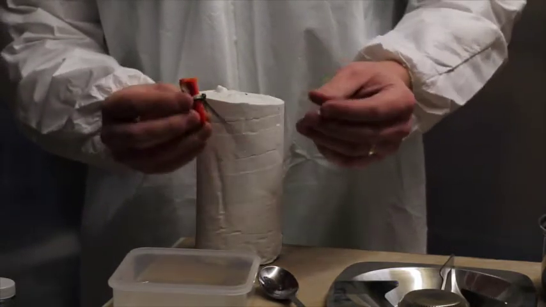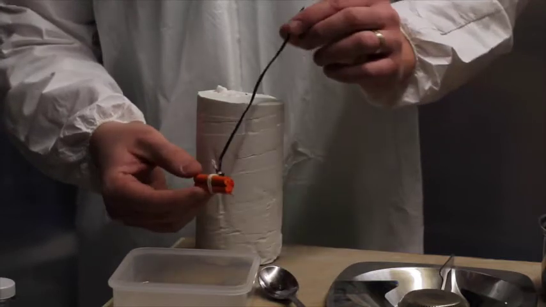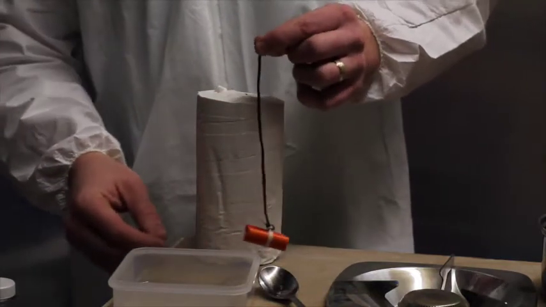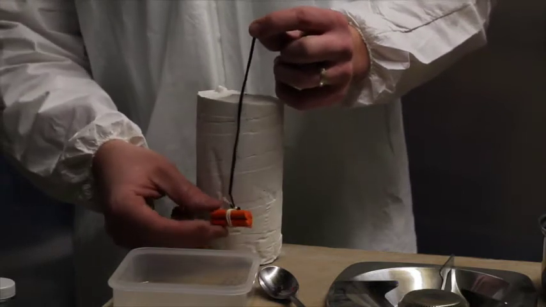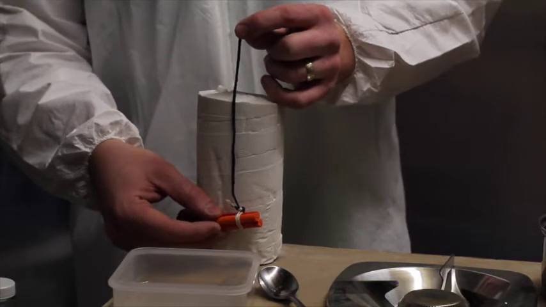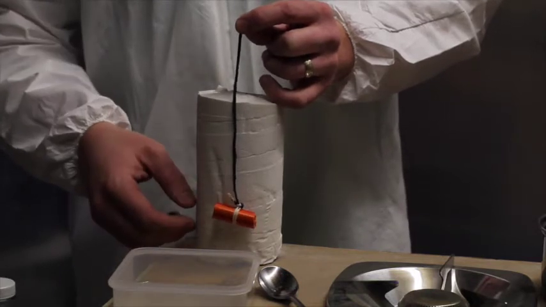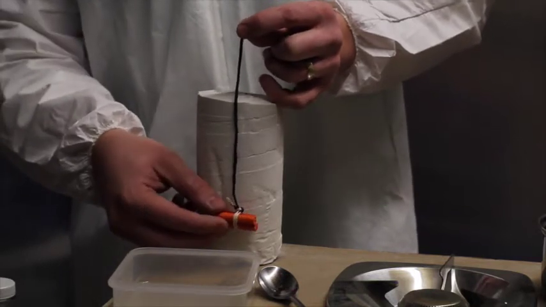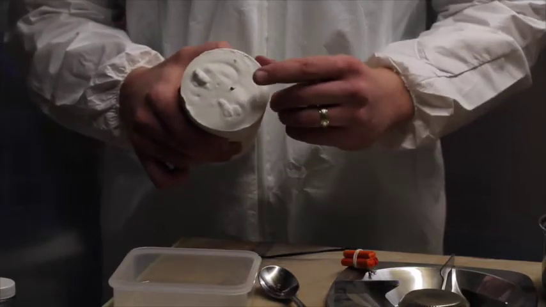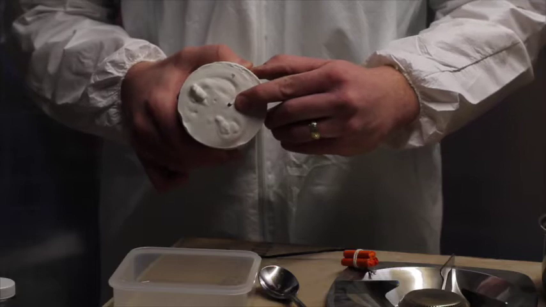These are basically just colored wax wrapped in a string that is also coated in wax. This little bundle of crayons is suspended about this far down in the plaster mold, and then the wax string has been cut at the top flush.